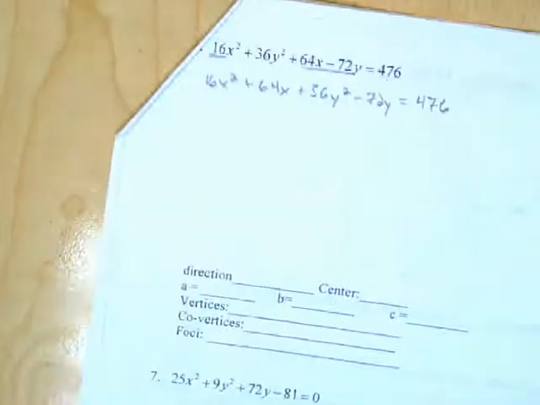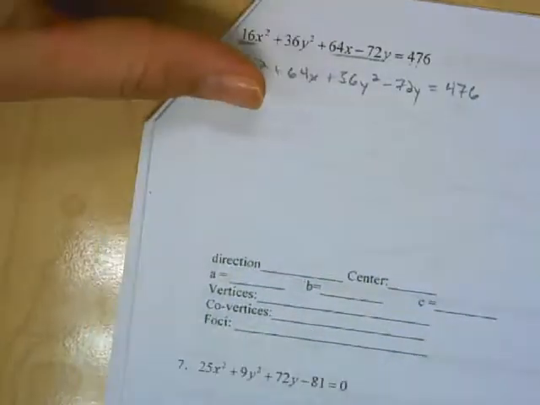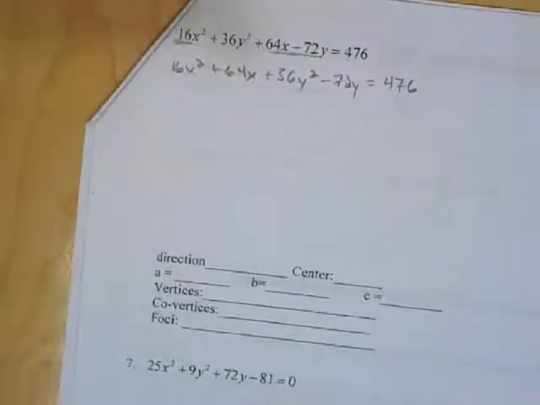My screen froze, hold on. And I seem to have hiccups. Okay, so that's a lot of talking really quick, makes my mouth dry.